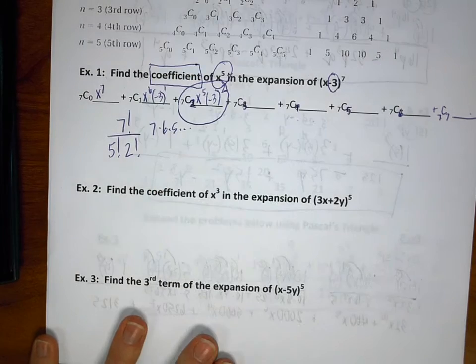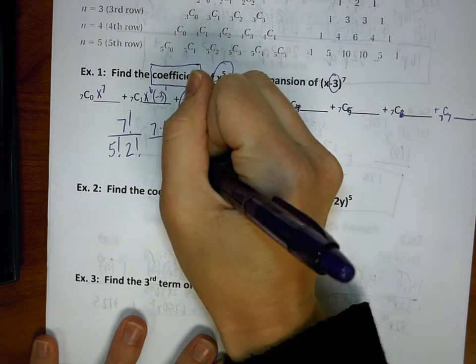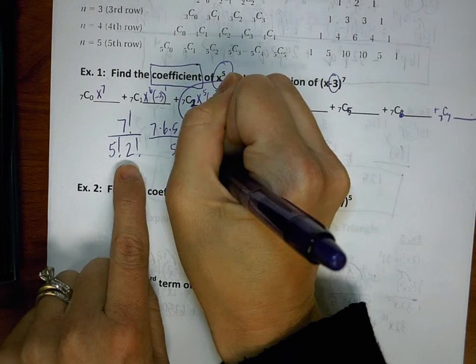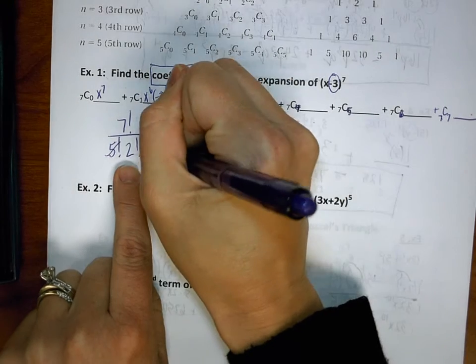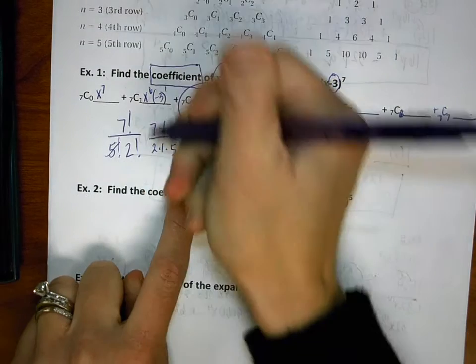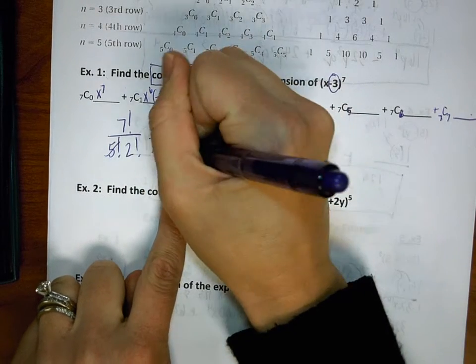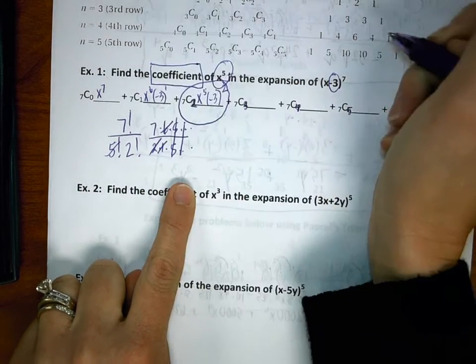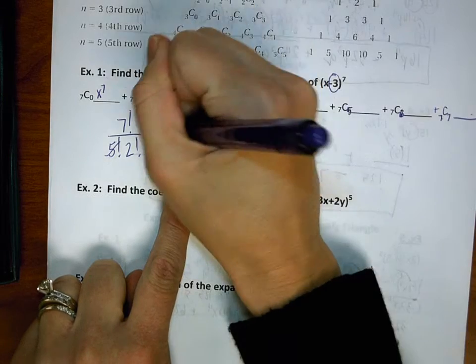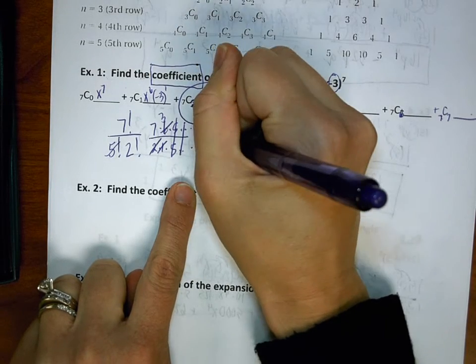765 over 5, and then I also still need the 2 times 1. So my 5s and my dot dot dots cancel. 1 doesn't matter. 2 goes into 6 how many times? 3 times, and 7 times 3 is 21.